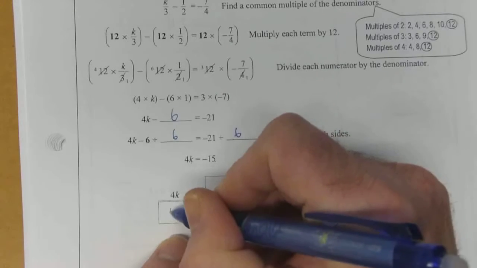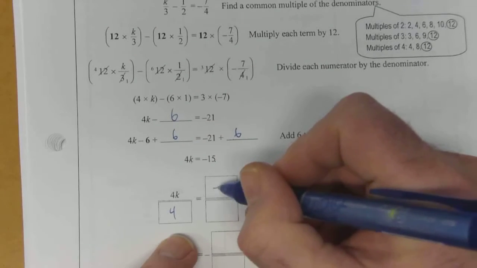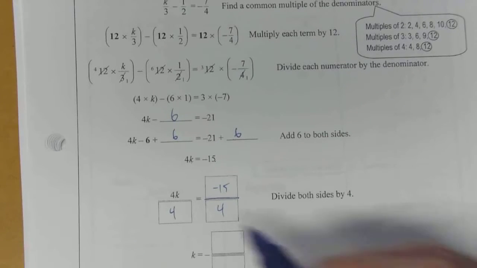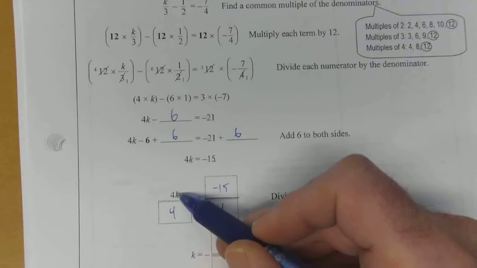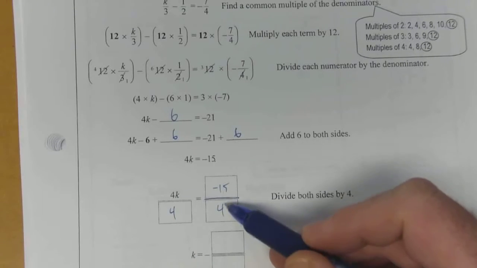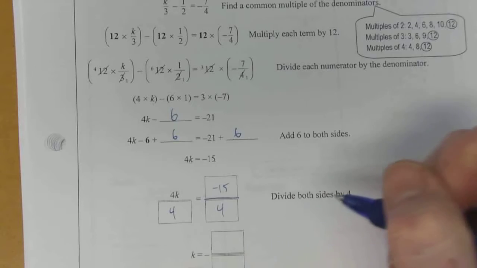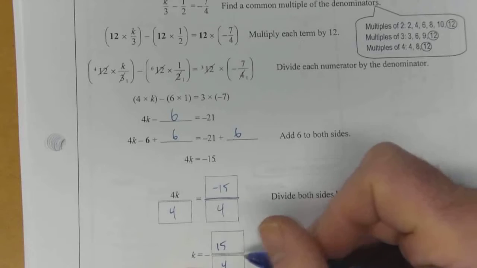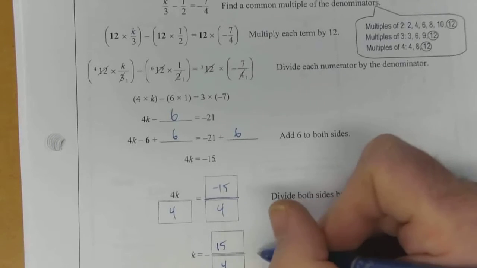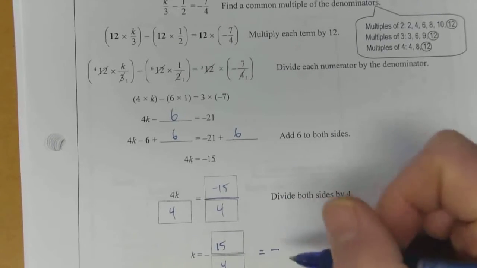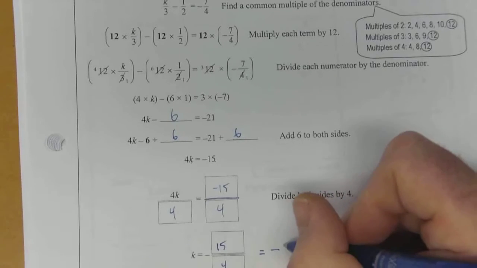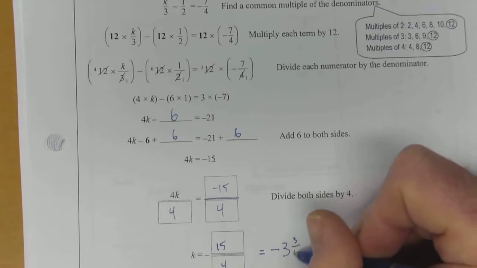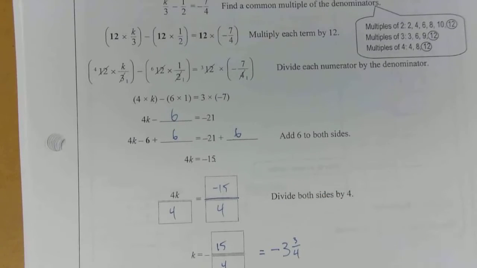So we're going to divide the left by 4, and in this case it's negative 15, and we're going to divide that by 4 as well. 4 divided by 4 is 1, so that's 1k, or just k. 15 over 4 is an improper fraction, but we can leave it at that for the moment. So k is equal to negative 15 over 4. That is negative, 4 goes into 15 3 times. That gives you 12, so there's 3 left over. So negative 3 and 3/4 is your solution there.